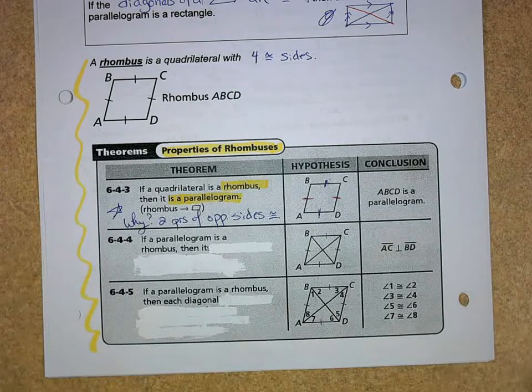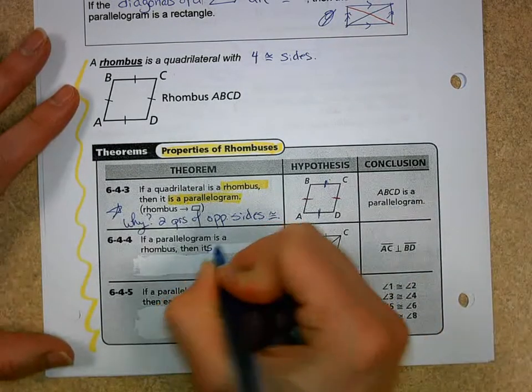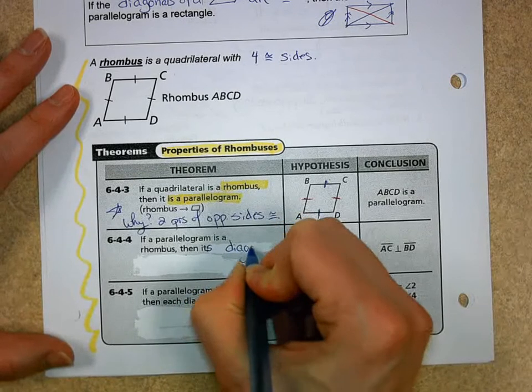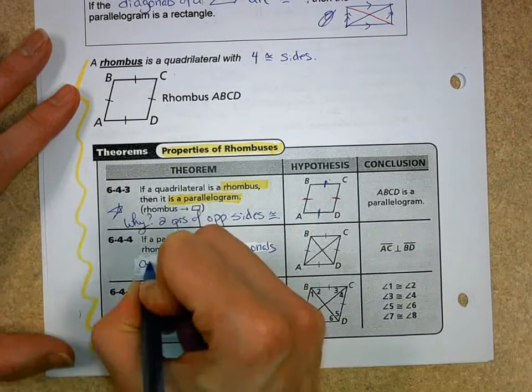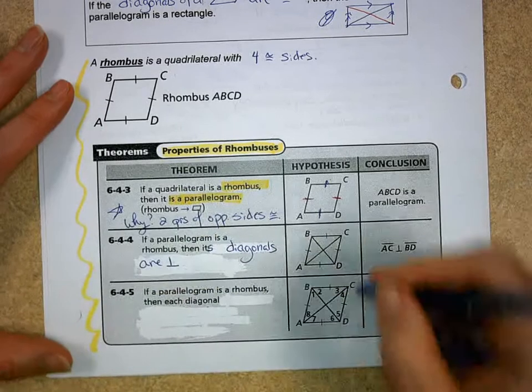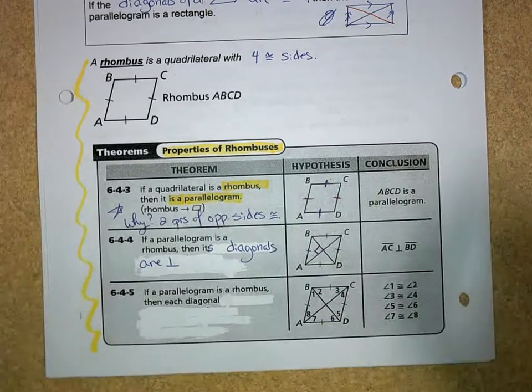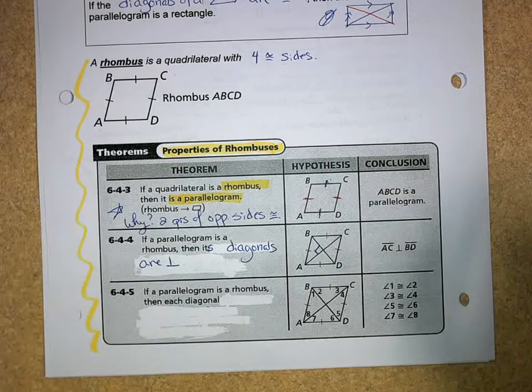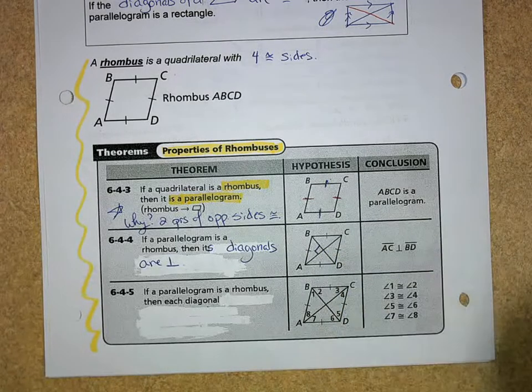All right, let's do the next two properties. These are kind of critical that we know. It says if a parallelogram is a rhombus, then its diagonals are perpendicular. So no matter what, they do bisect each other, but they don't have to be congruent. But the one thing they're going to be is they're always going to be perpendicular. So if they draw in both diagonals, I automatically put in a right angle every single time. And the cool thing is you'd actually end up having four right triangles that are all the same too.